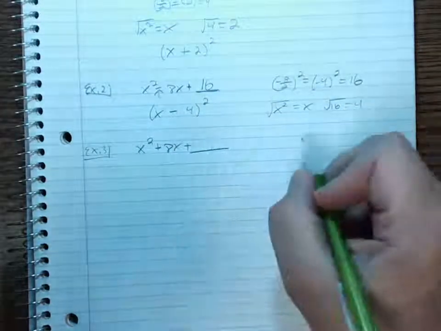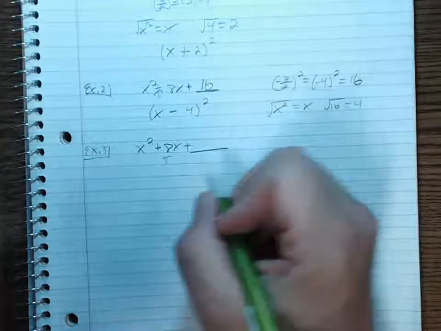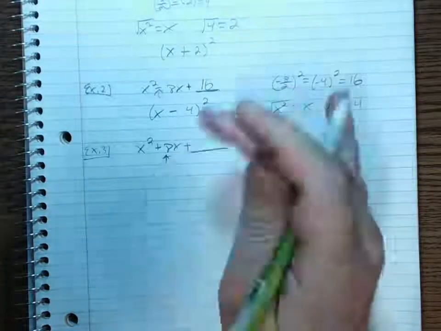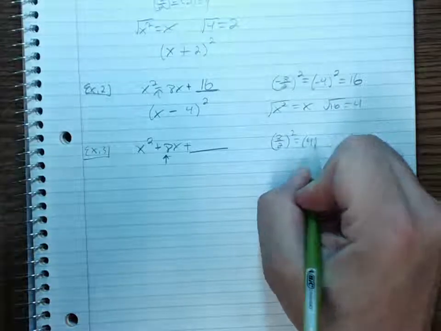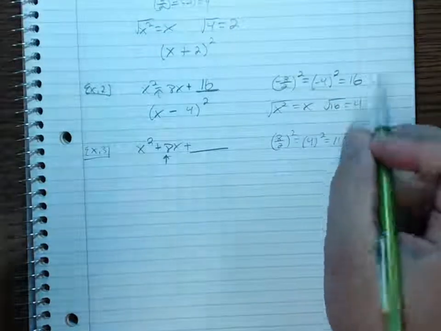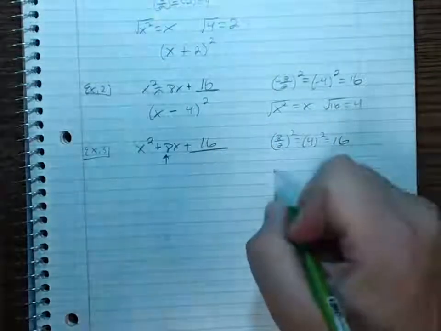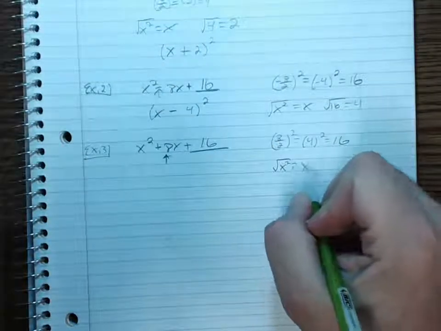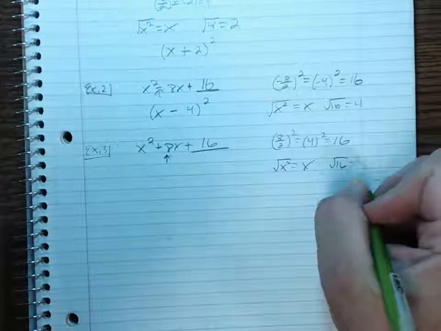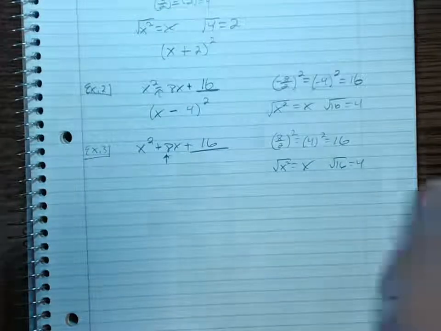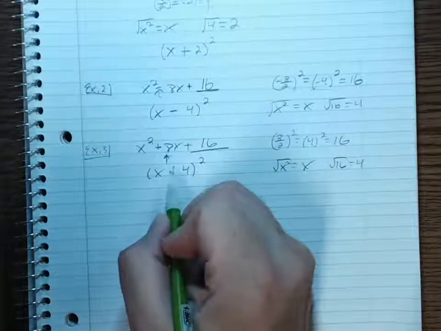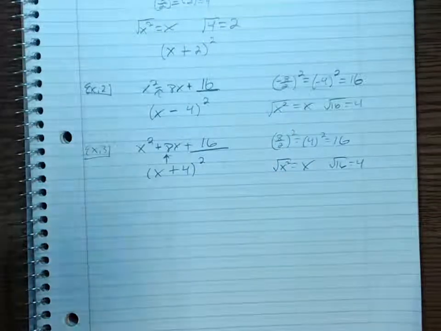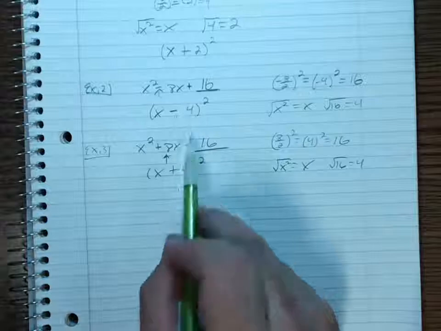So we got x squared plus 8x plus something. I need to find that constant, so I'm going to take my linear coefficient. 8 over 2 squared, that would be 4 squared, that would be 16. Hey, 16 again. Awesome. Square root of x squared is x. Square root of 16 is 4. So I get x and 4 and a square, and then I put a plus right there, and life is good. So, hey, look, this one was x minus 4, and this is x plus 4.